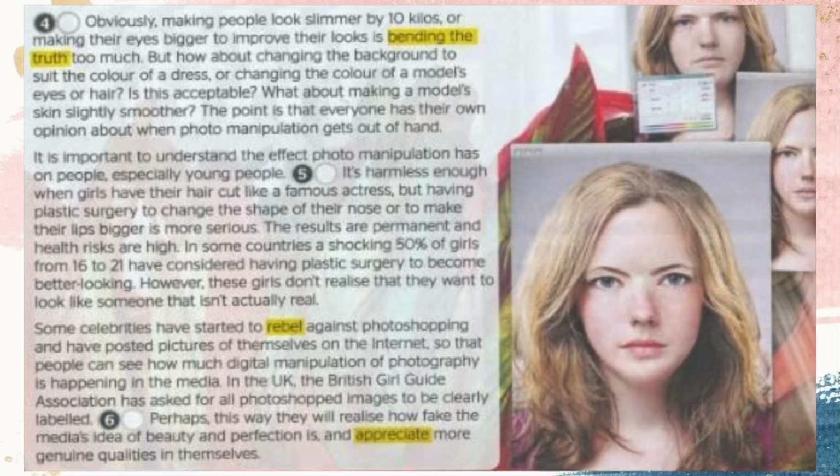In some countries, a shocking 50% of girls from 16 to 21 have considered having plastic surgery to become better looking. However, these girls don't realize that they want to look like someone that isn't actually real. Some celebrities have started to rebel against photoshopping and have posted pictures of themselves on the internet so that people can see how much digital manipulation of photography is happening in the media.